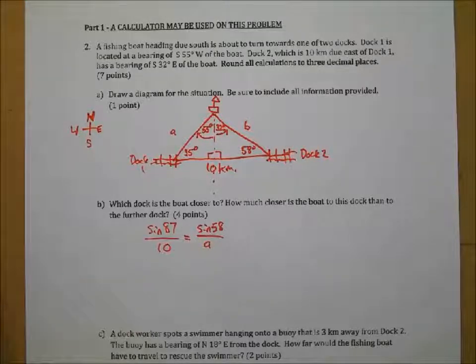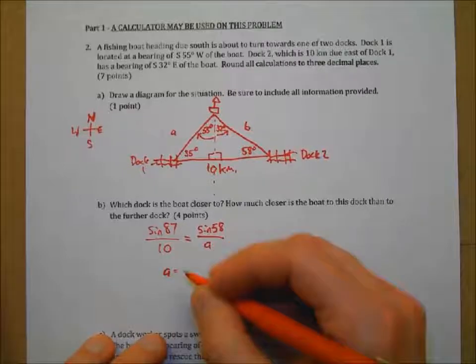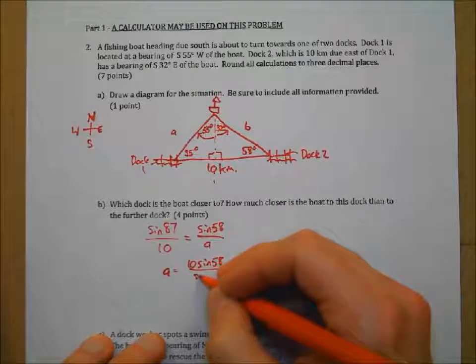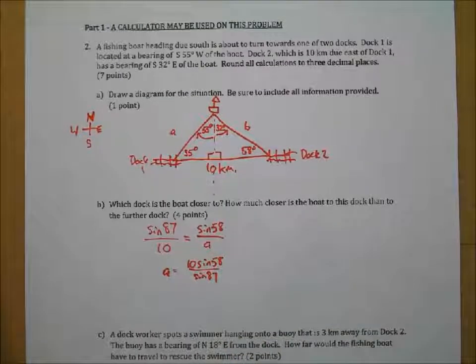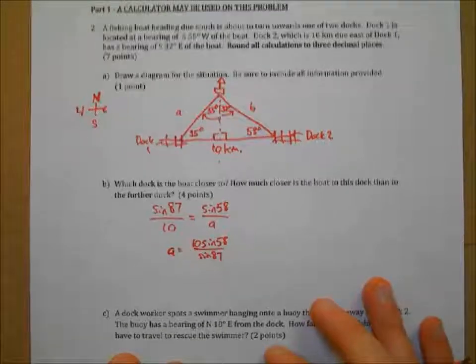But now that we're here, we can just cross multiply and solve, and get that A is 10 sine of 58 over sine of 87. You can just type that into our calculators. So I get about 8.492.